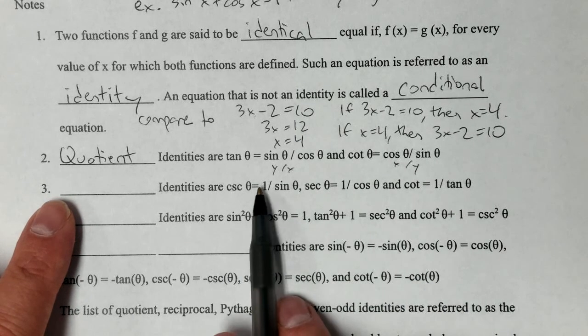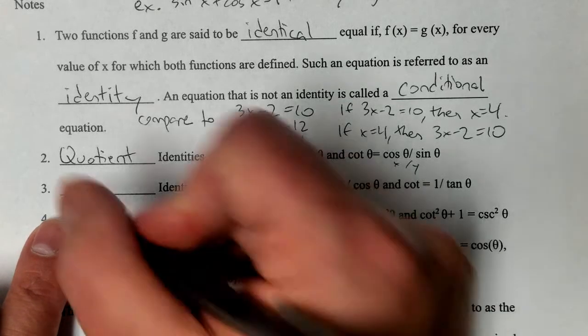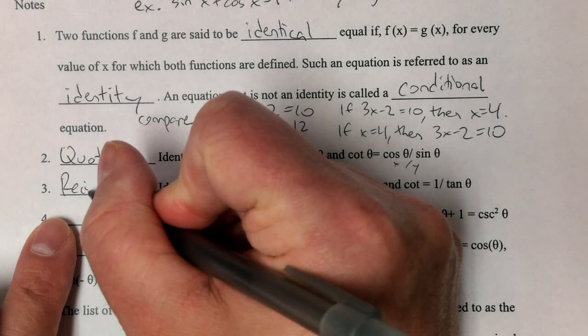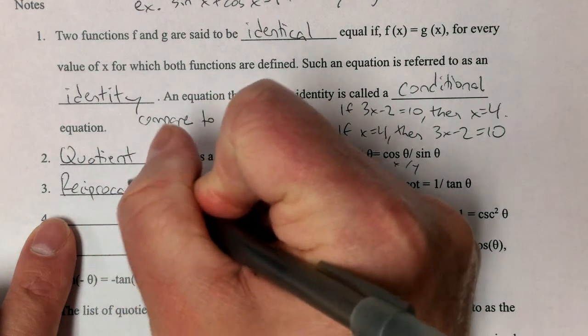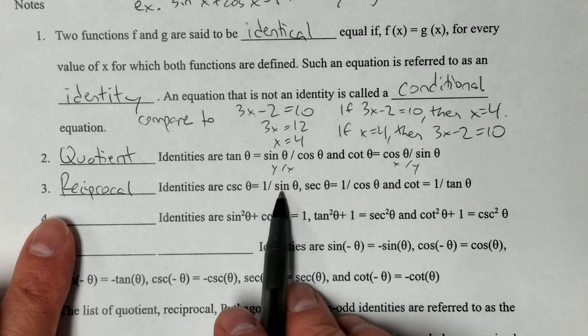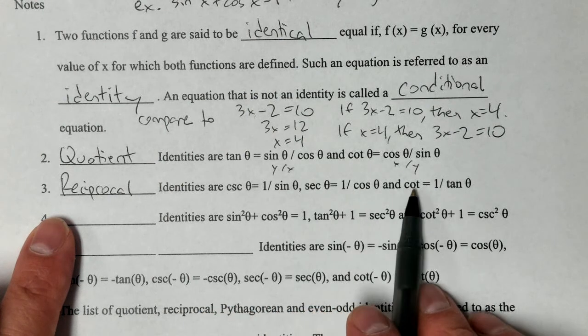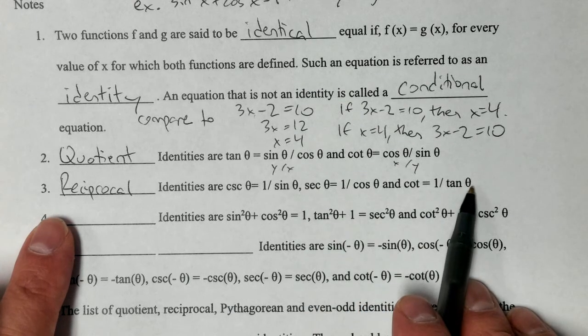The next ones are where you have 1 over some expression, so those are called reciprocal. The reciprocal identities are cosecant equal 1 over sine, secant equal 1 over cosine, and cotangent equal 1 over tangent.